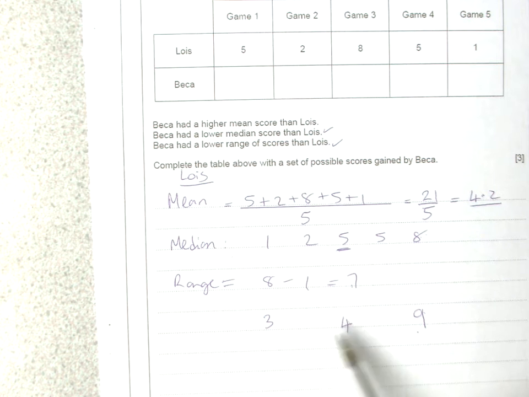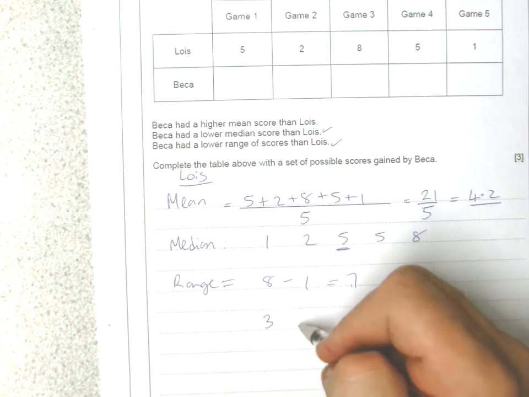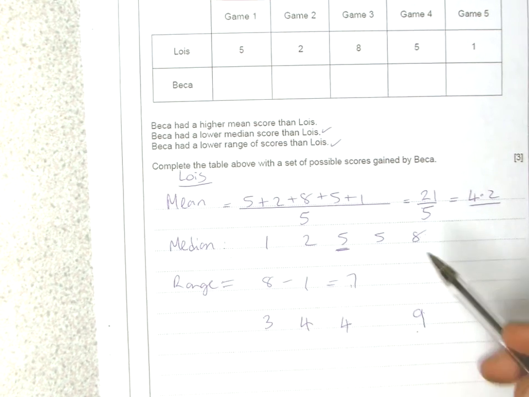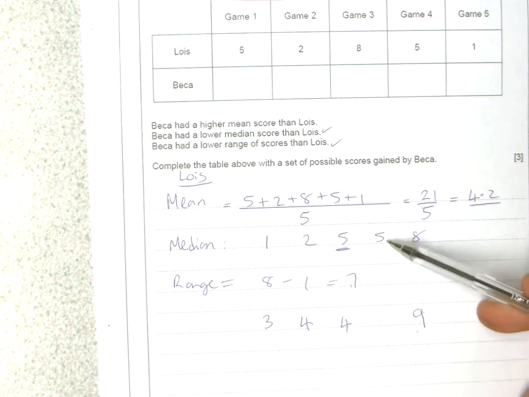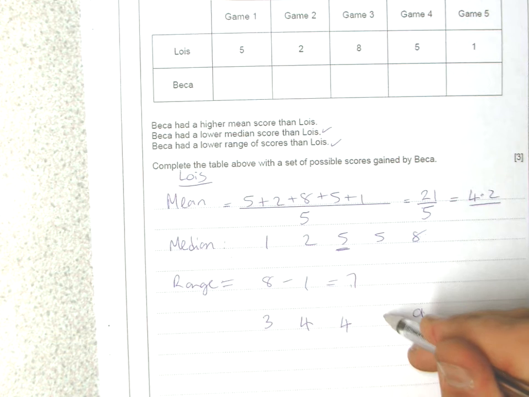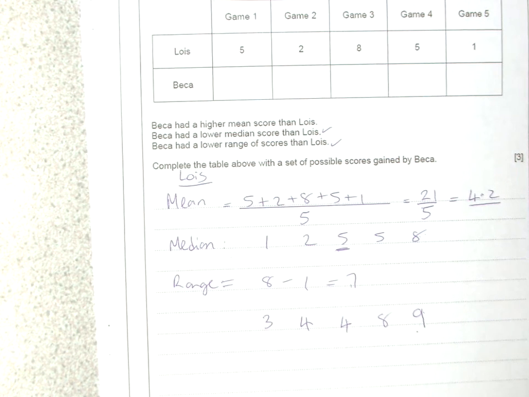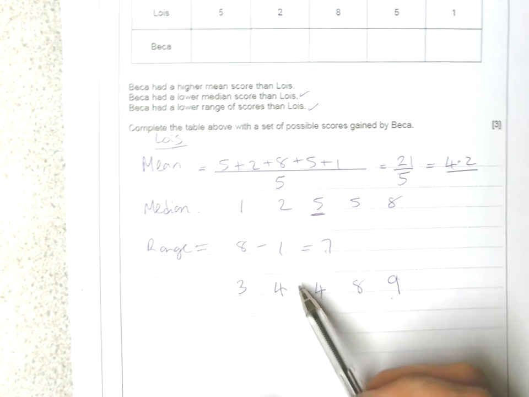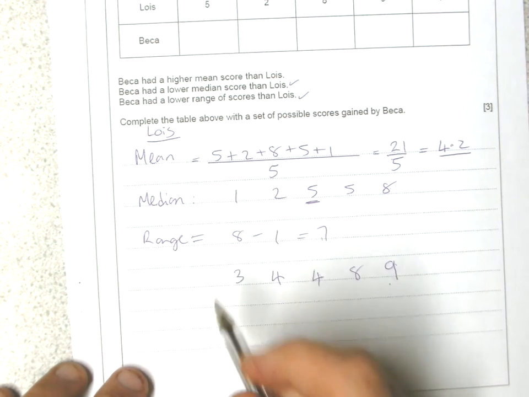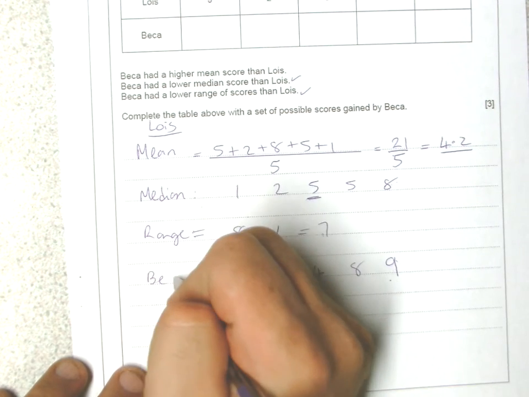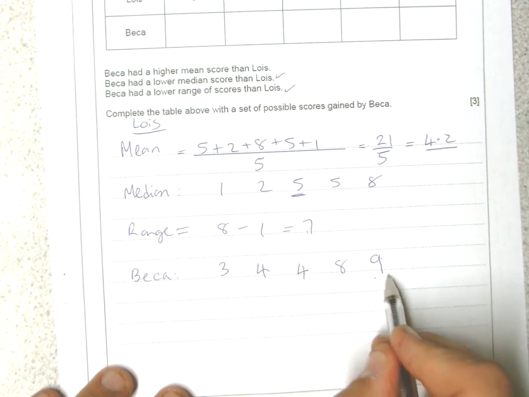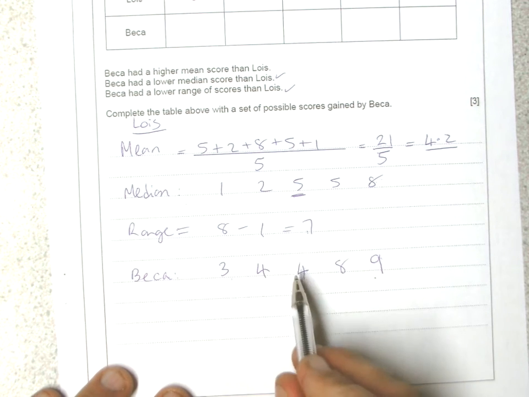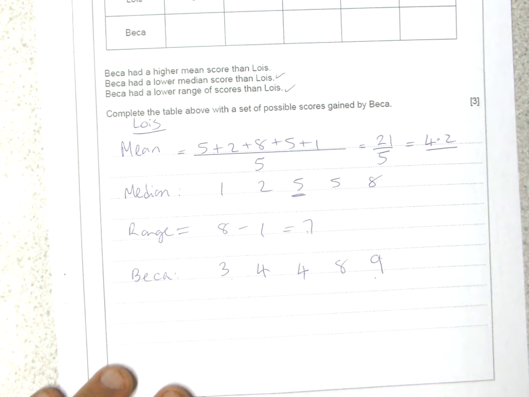I just need to put values here now, and I could put anything here, couldn't I? I could put 4 there. Obviously, maybe put a number here that's bigger than that number. So I could put 8 there. Now, if we just check then if these numbers are okay for Becca, the range would be 6. Yeah, 9 take away 3 is 6. The median is 4. So that's great.